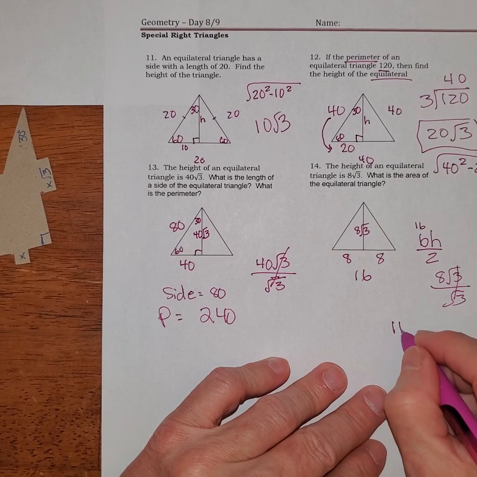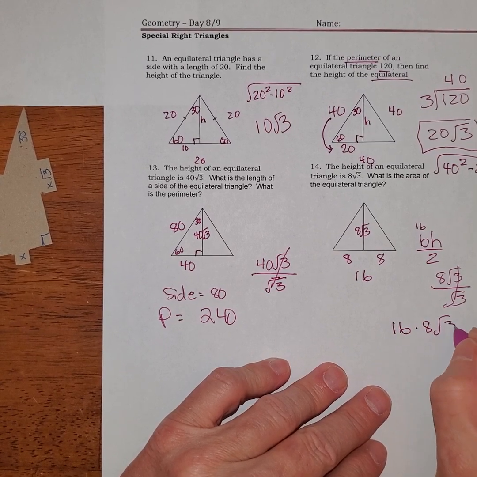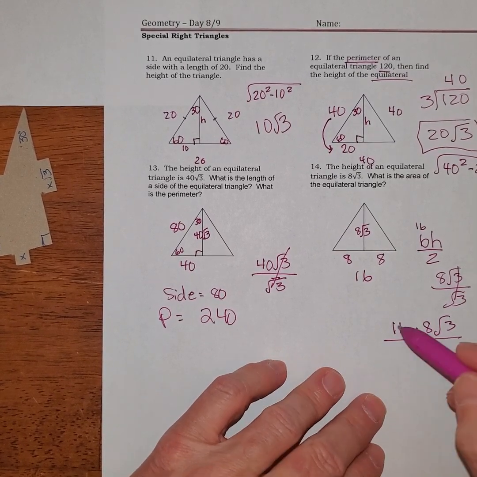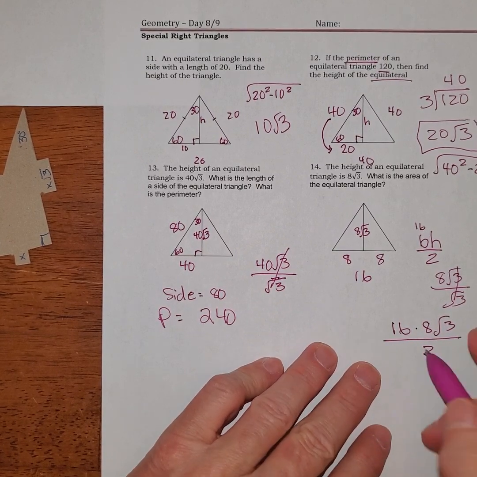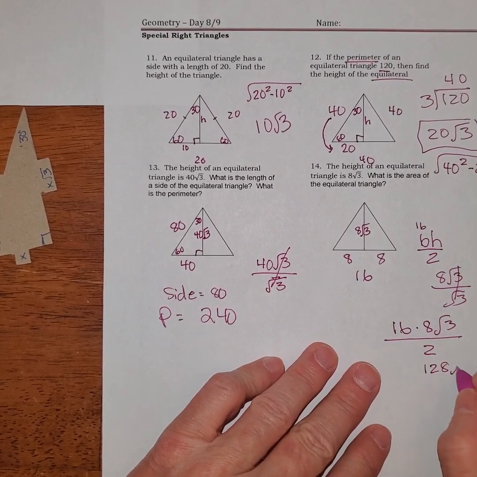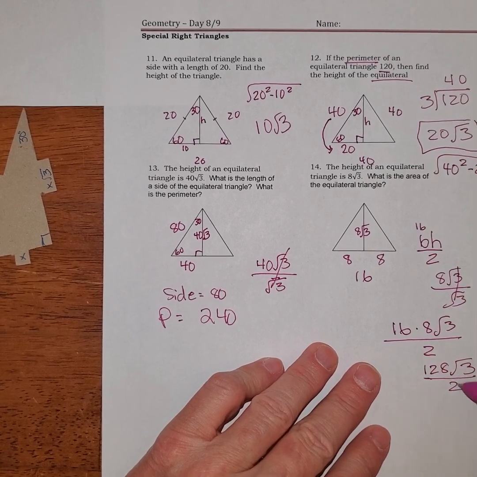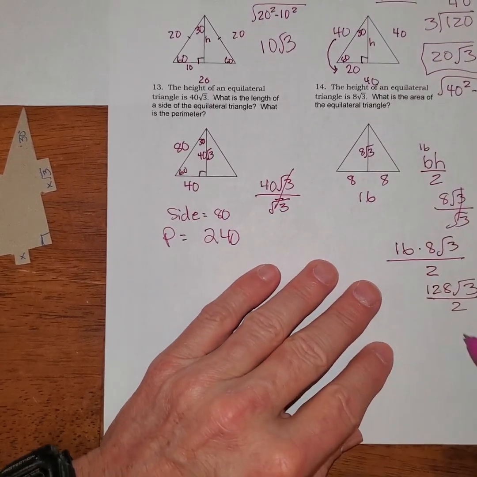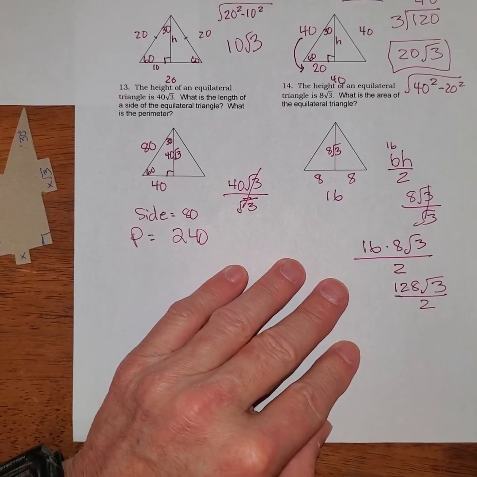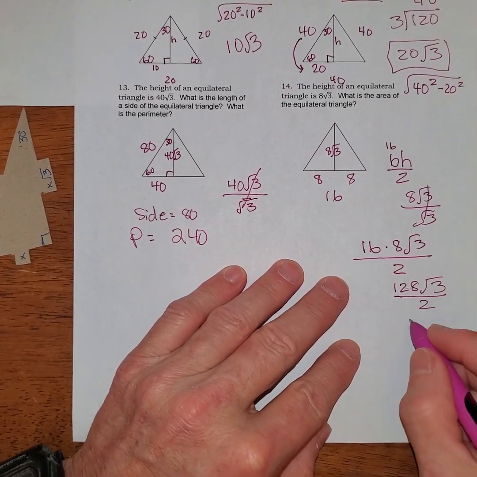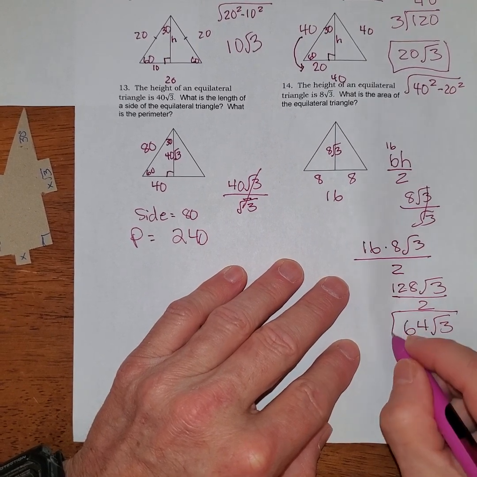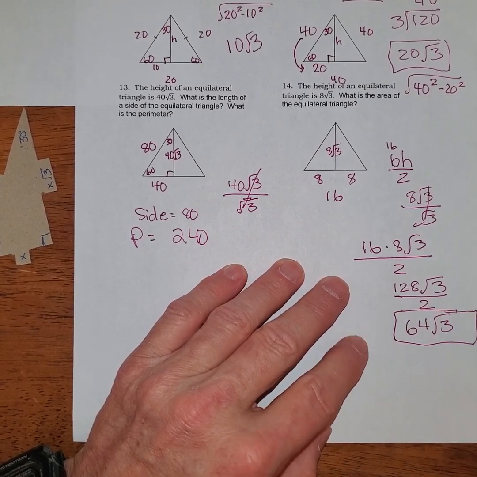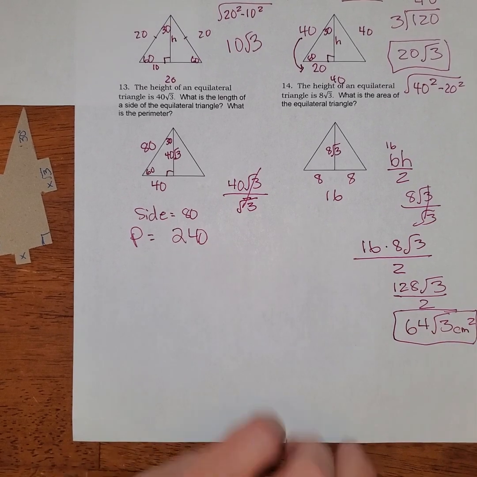So it's, okay, 16 times 8 radical 3 divided by 2. Okay, the outside numbers, what is that, 128? Yeah, 128 radical 3 divided by 2. And then the outside numbers still work together to get, what is that, 64 radical 3? And so that's your final answer for the area. You know, if it was centimeters, then it would be centimeters squared.